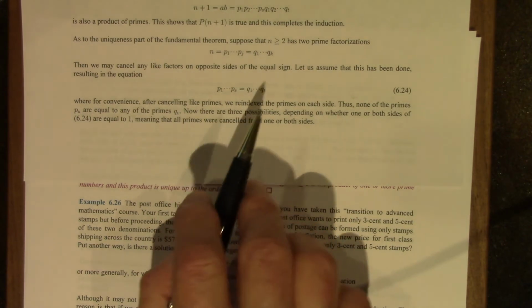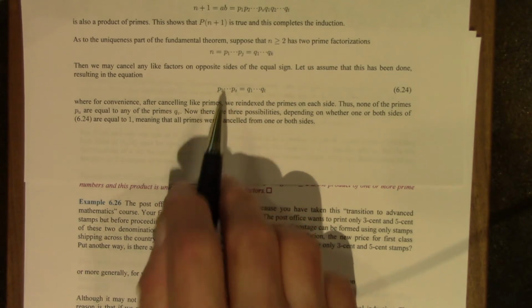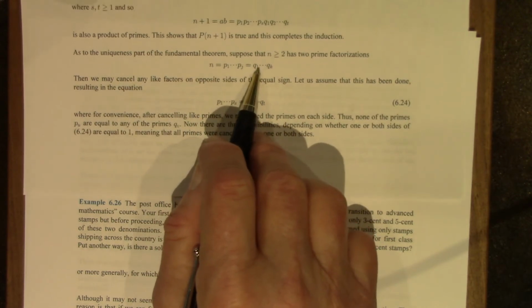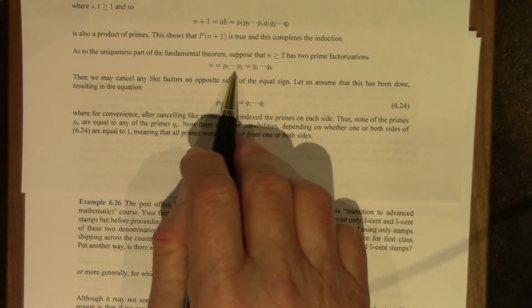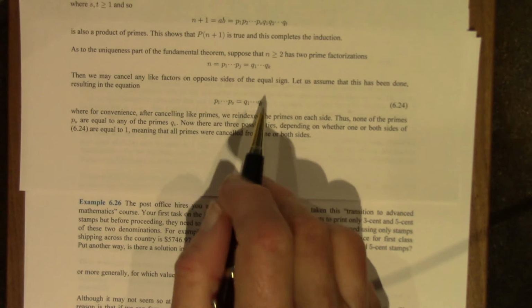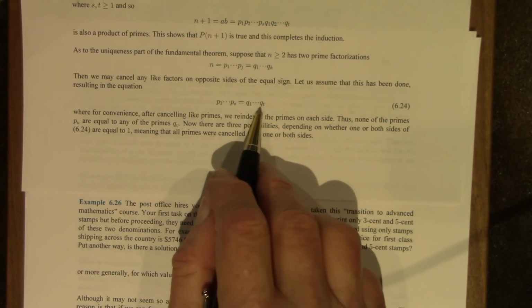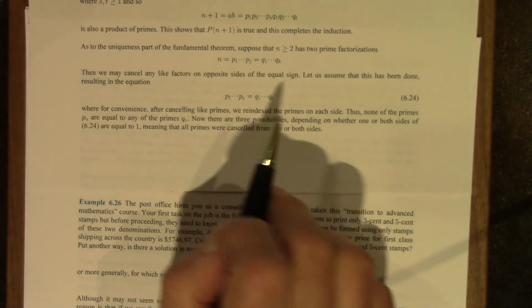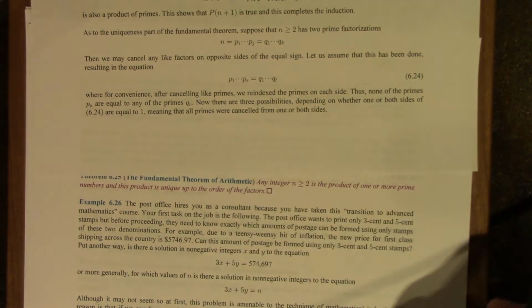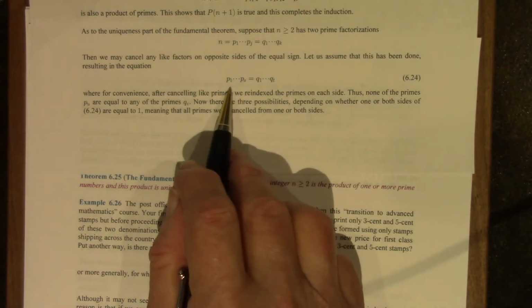Now, there are three possibilities here, depending upon whether one or both of these sides are equal to 1. It's possible that if we do the cancellation, all of the q's get canceled against some of the p's. So this side would become 1. That would be indicated by setting t equal to 0 here, but we don't have to worry about that. A similar issue could occur on the left side. So we have three cases to consider. First case would be neither side of this is equal to 1, so there are primes on both sides.